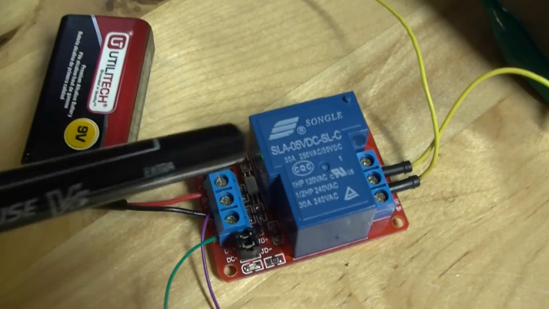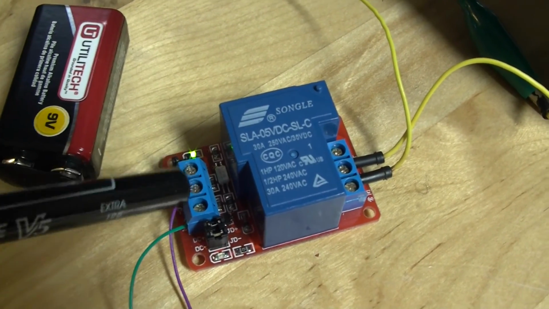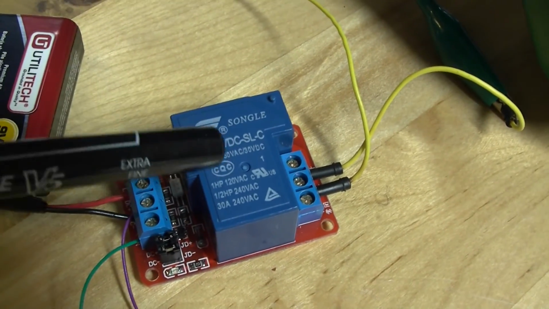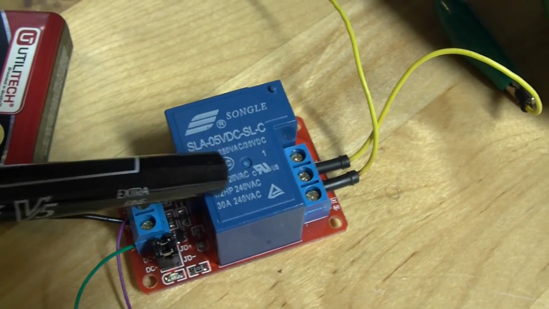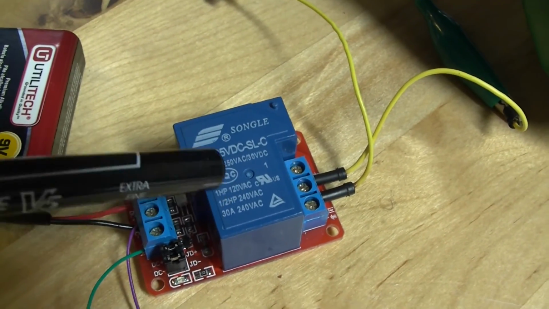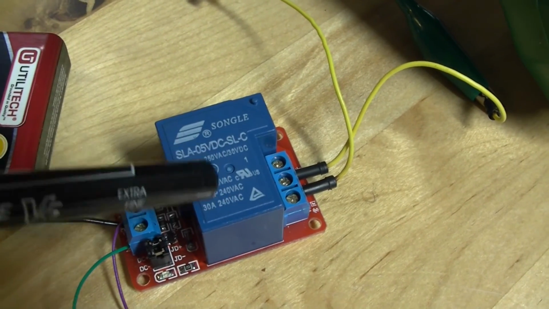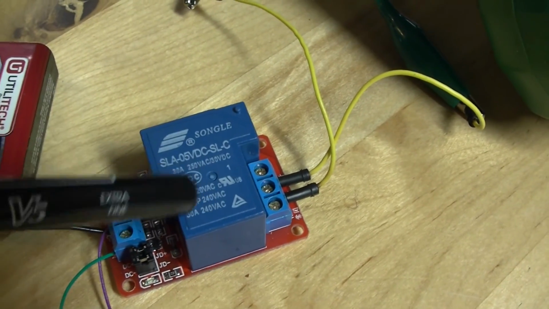I got this from eBay. I think I paid about $3 or whatever. This one is rated for 30 amps, which is probably a pretty good deal for the price. I think this will do really well for controlling your ham radios.